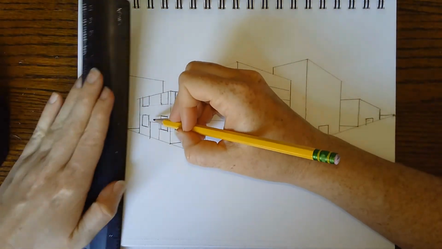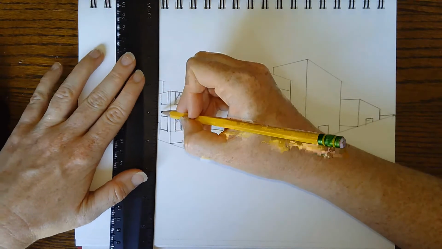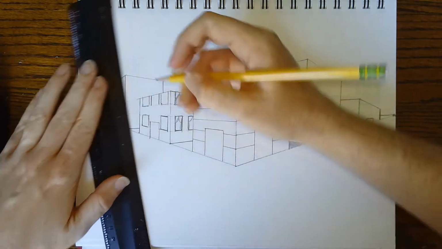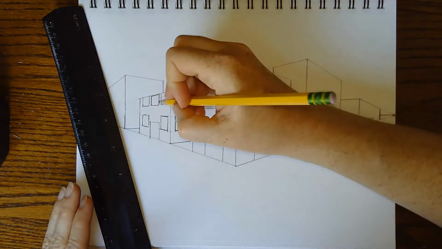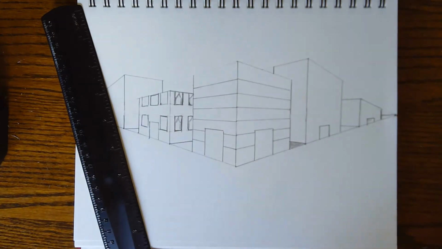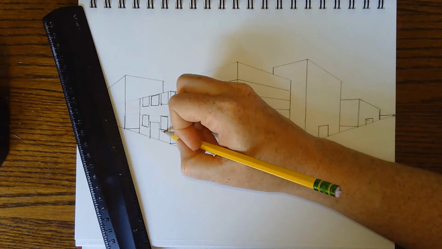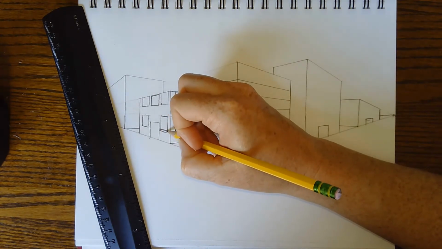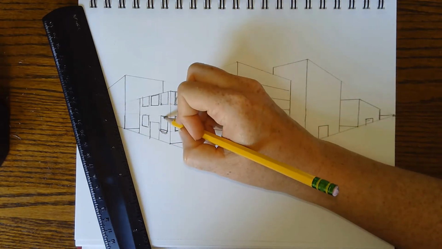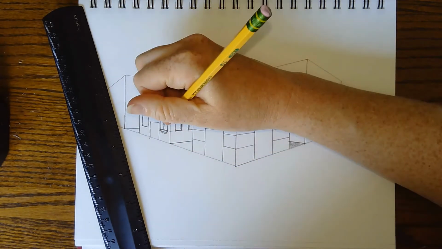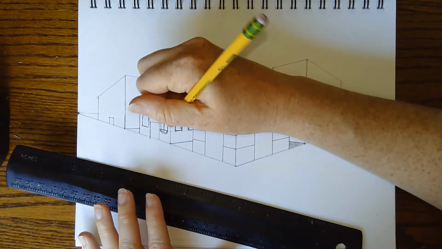And this one looks kind of weird to me, so I'm gonna add one more window in the middle above the door. And you can do all kinds of things to those. You can have a little flower box here. You could have some window panes. If you put the window pane, then you need to make sure the center of the window pane also lines up with the vanishing point.